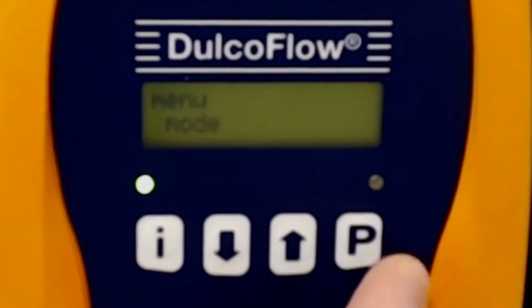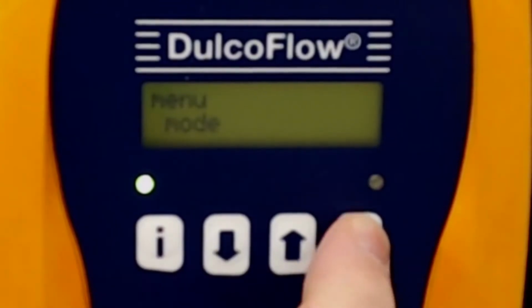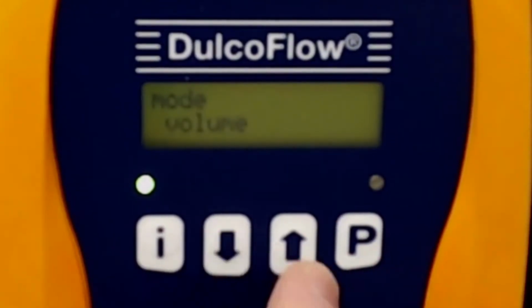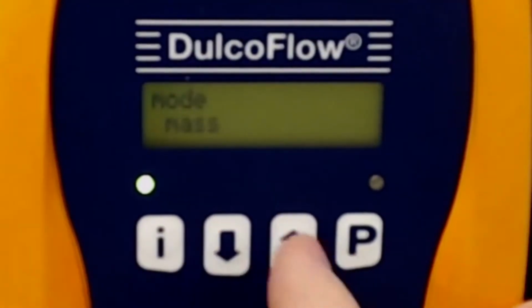We're going to go through those menus now. Just like most of our other products, to access the menus, if you press and hold the P key for a few seconds, the menus will display. The first selection that we have is the mode. So if we select the mode, now we can select if the Dulcoflow is going to measure a volume or if it's going to display a mass.